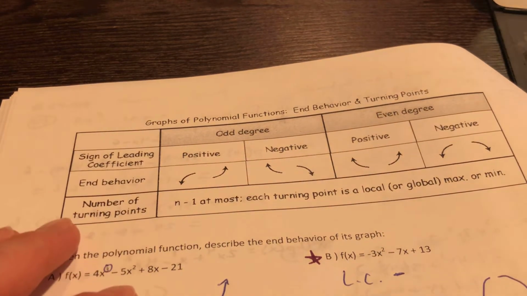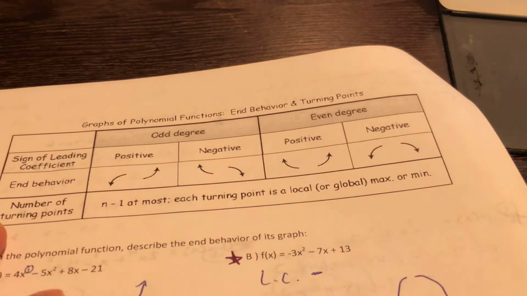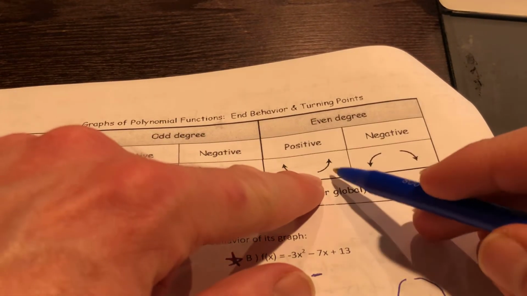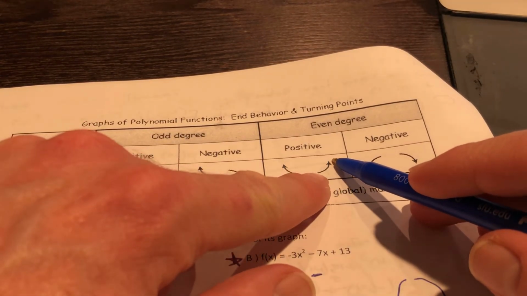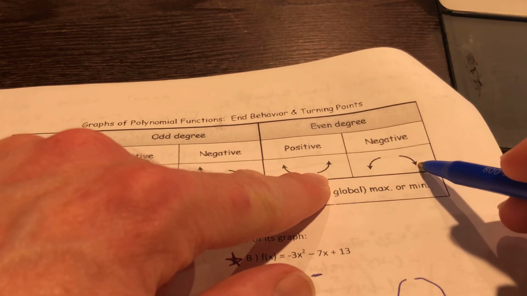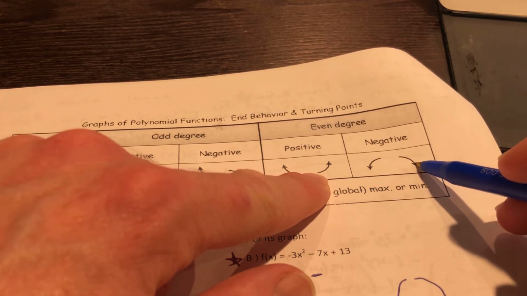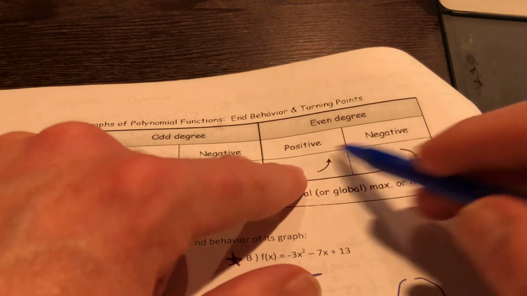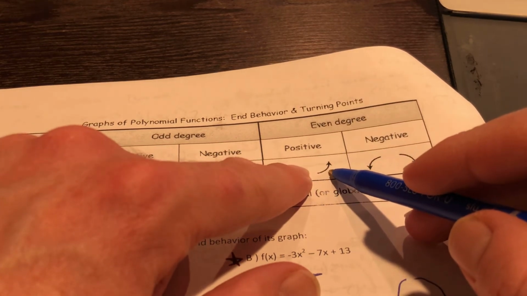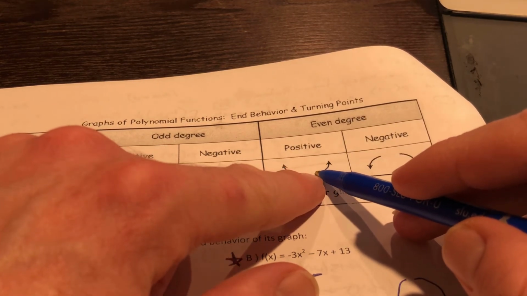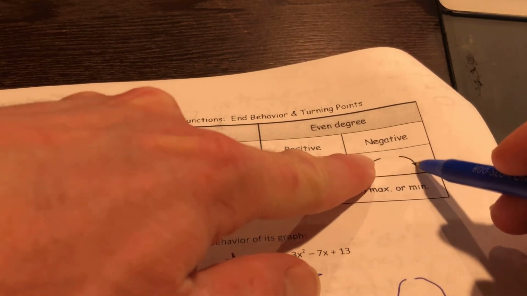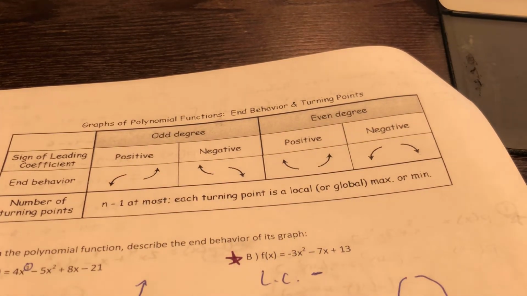So start with the leading coefficient. Is it positive or negative? Again, if the leading coefficient is positive, it ends by going up. If it's negative, it ends by going down. That doesn't matter whether it's an odd degree or even degree function. Even degree function would be x squared, x to the 4th, x to the 6th. And the end behavior is always the same with an even degree function.